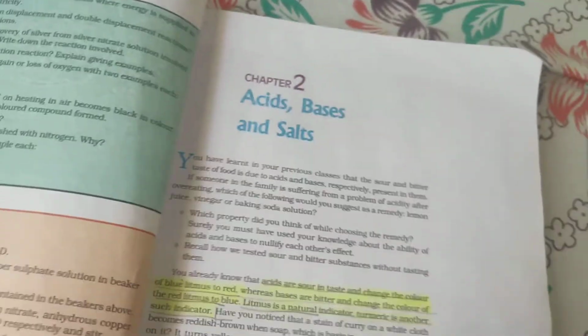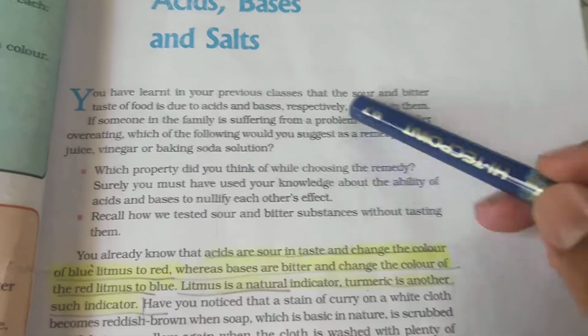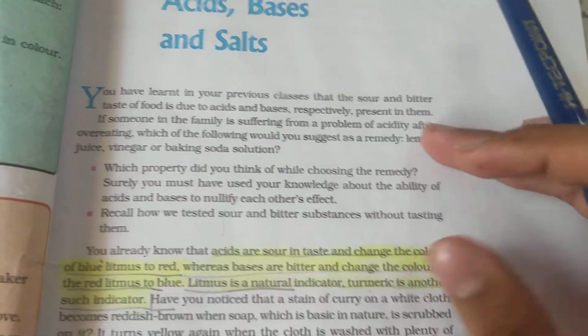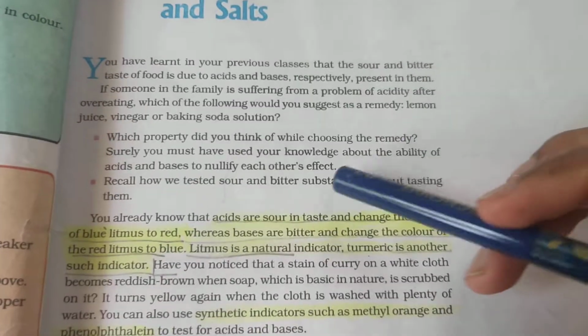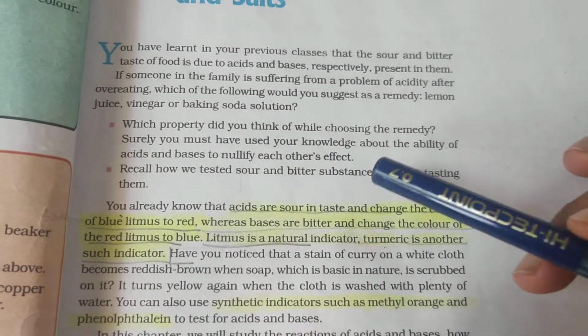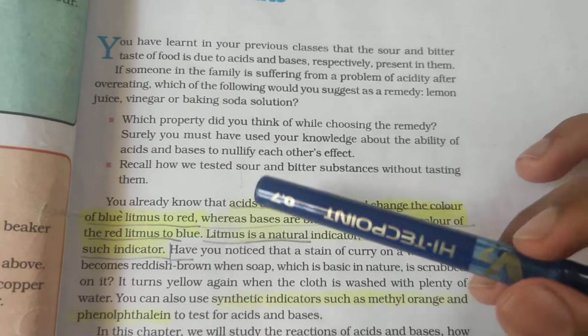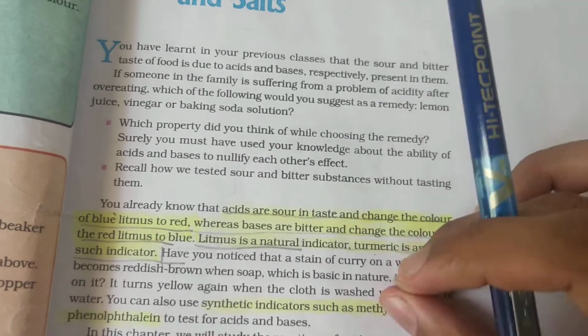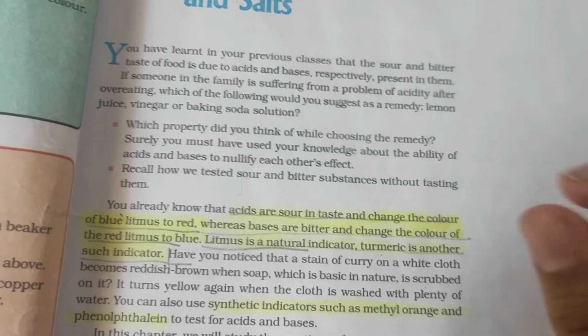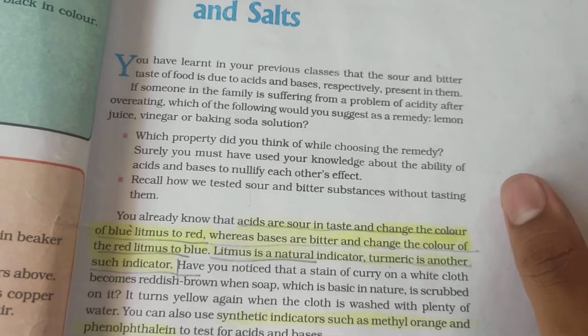Now that we know the definition of an acid and a base, we can go through the book. Okay, so I'll just go through the book in an overview. We won't be reading every single line. We'll just read the important stuff. So acids are sour in taste and change the color of blue litmus to red, right? Blue litmus to red. Red indicates danger. Okay, so some acids are even dangerous.